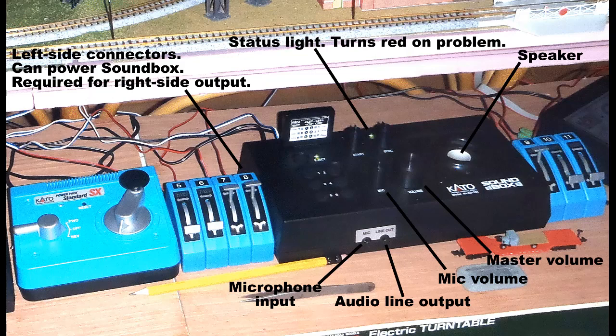The sync knob controls the synchronization of sound effects with loco speed when moving. If the sound effects seem too slow, turn up the sync knob. If they are too fast, turn down the sync knob.